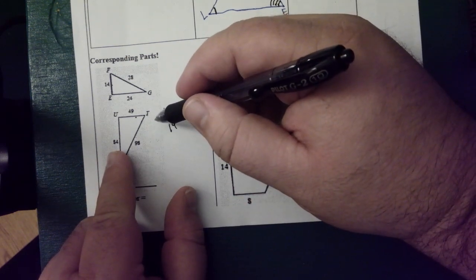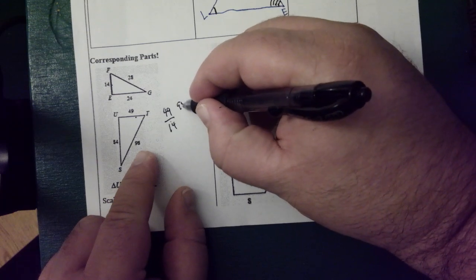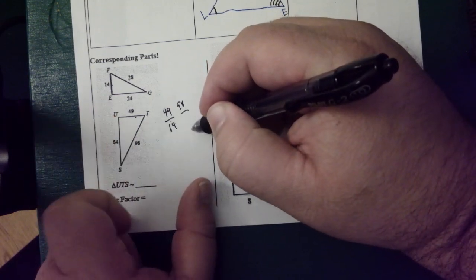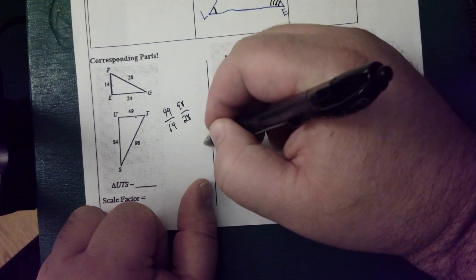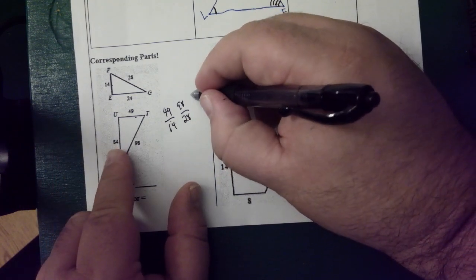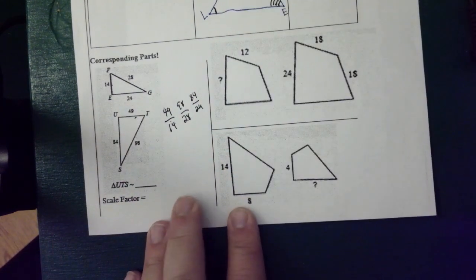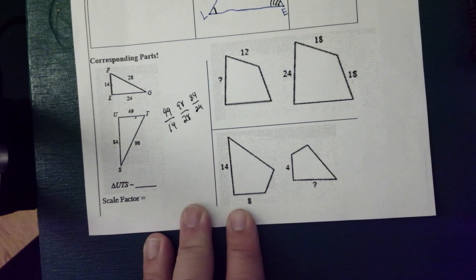And then you take the largest side on this triangle, 98, and put it over the largest side on that triangle, 28. And then you take the leftover side, the only side that's left here is 84, and the one left here is 24. And we want to see, are these triangles actually similar or not? Because that's kind of a big deal. If they're not, then we can't do anything with this.